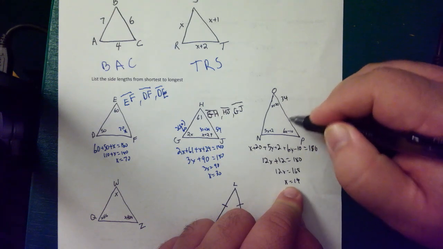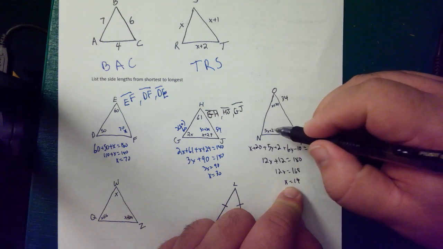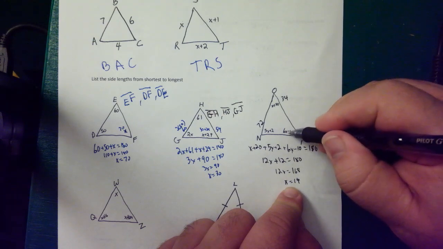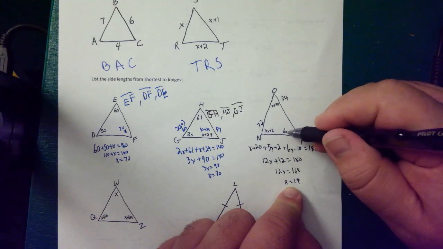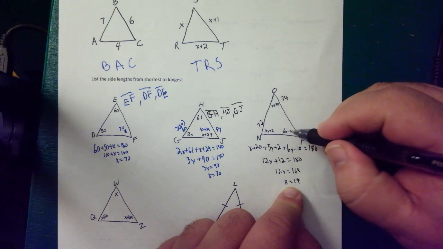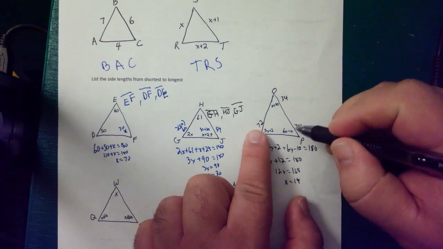When I plug it in here, 5 times 14 is 70, plus 2 is 72. And then when I plug it in here, 6 times 14 is 84, minus 10 is 74. So man, by 2, this one is still bigger.